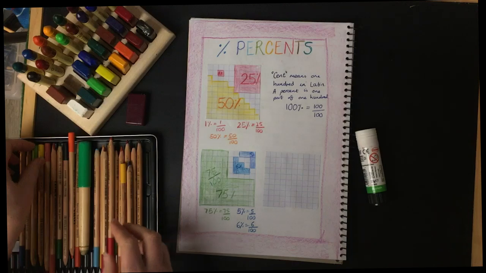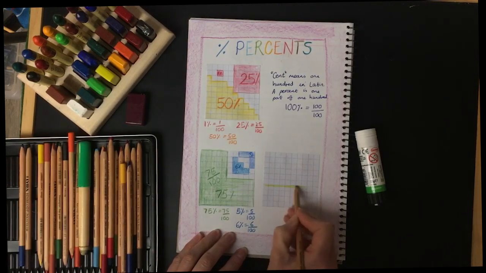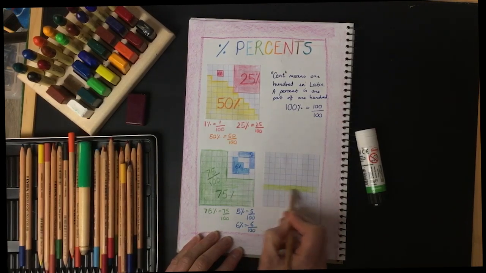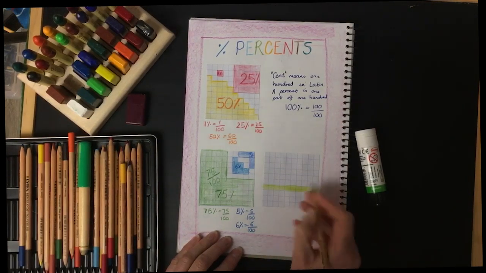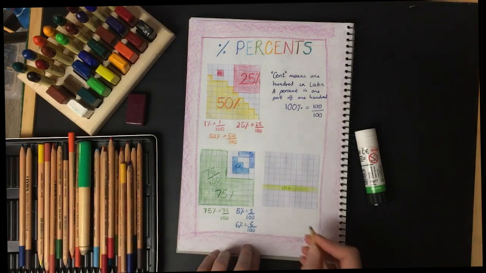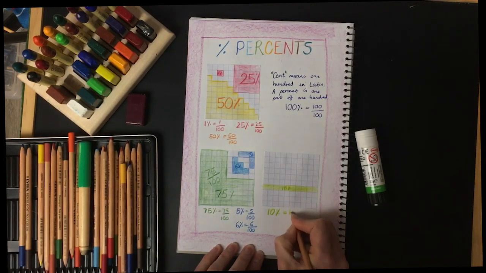Okay, here we can do all sorts. So what am I going to start with? I think let me do a 10%. A 10% would just be one whole line here. I'm going to color this whole line in a lime green. And this is going to be 10%. Now you can't see it very well there, so I'll write it under here. And 10% is equal to 10 over 100.